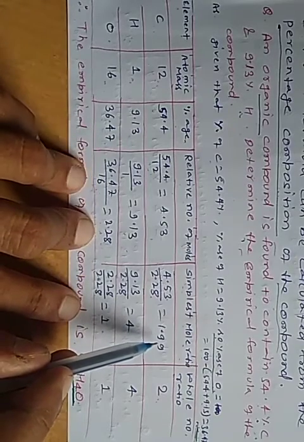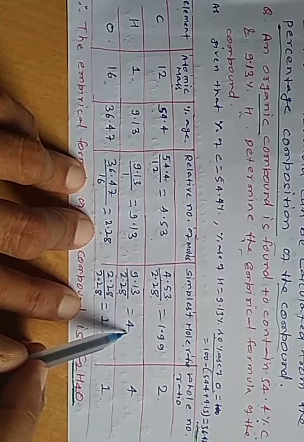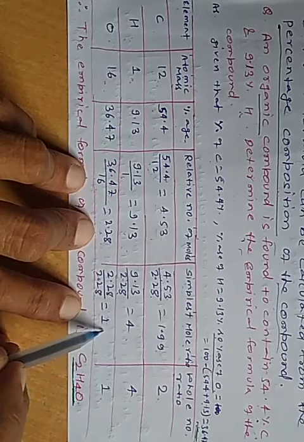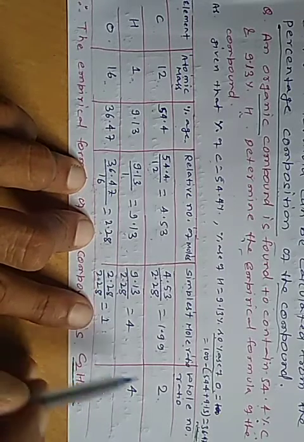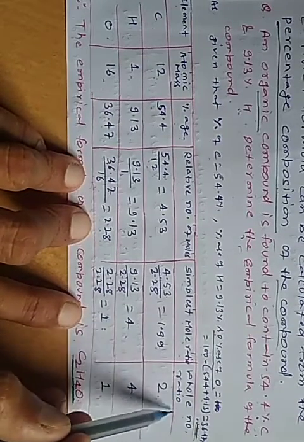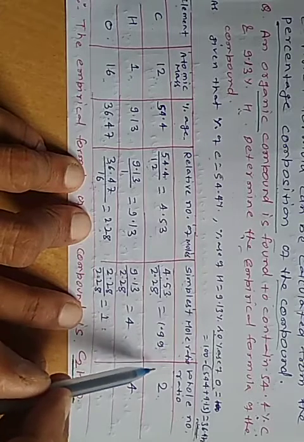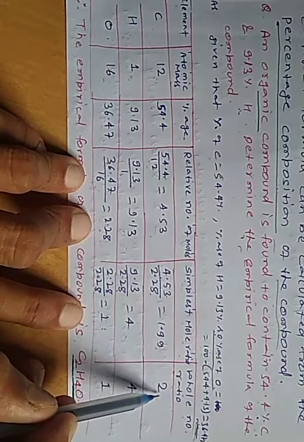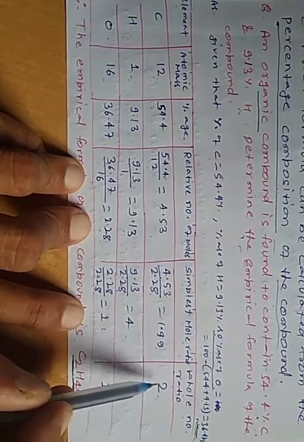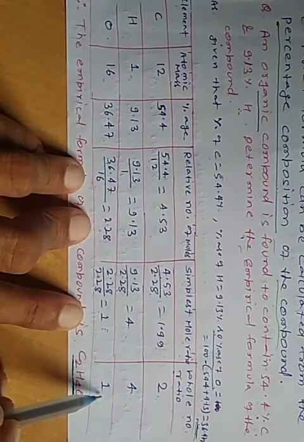After dividing and calculating, we get 1.99 for the carbon simplest mole ratio, 4 for the hydrogen and 1 for the oxygen. Then we calculate the whole number ratio. As you know, 1.99 is nearly 2, so we can write the whole number 2, not in fractions. And 4 is also a whole number, and 1 is also a whole number.